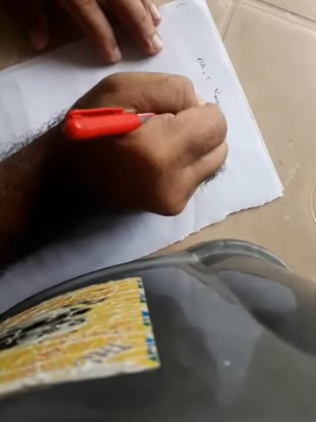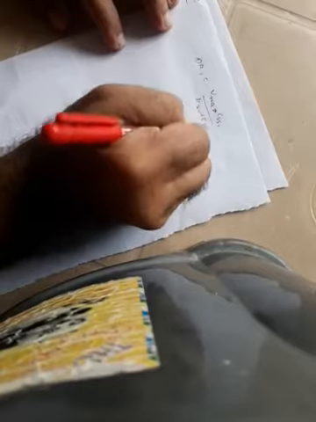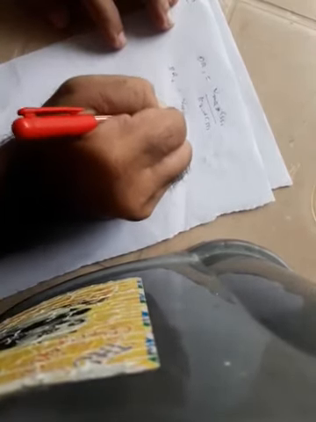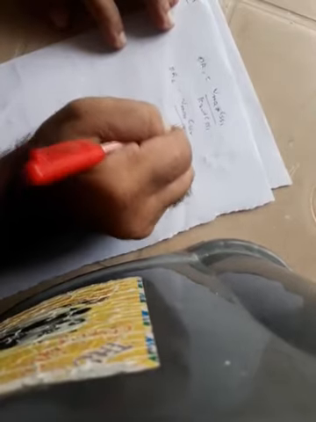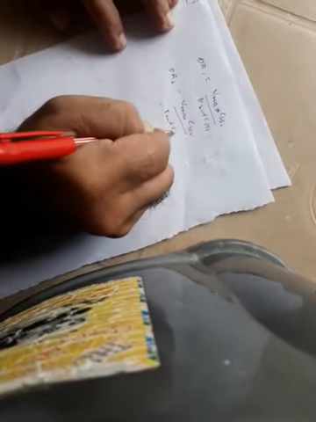Again I am writing the two equations: DR1 is equal to Vmax CSS1 by Km plus CSS1, and DR2 is equal to Vmax CSS2 by Km plus CSS2.